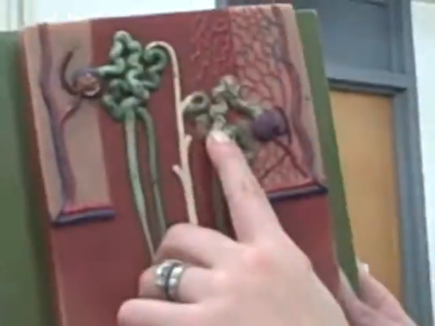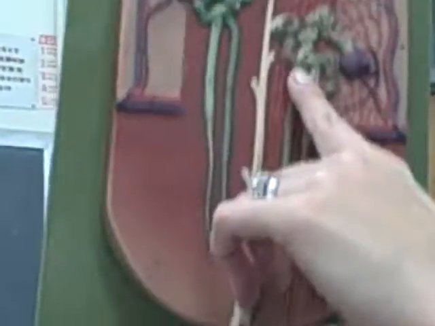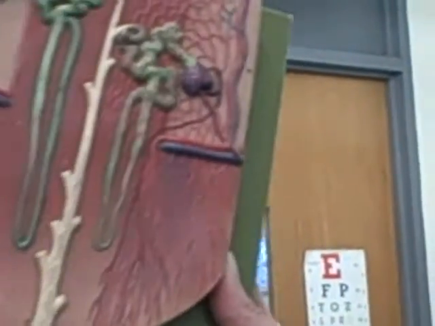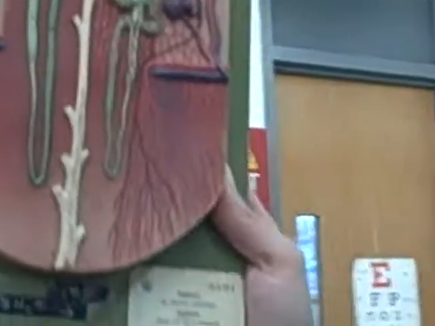Peritubular capillaries are the red capillaries that are laying right on top of the tubule. They look like little weird spider webs laying over the tubule of the nephron.